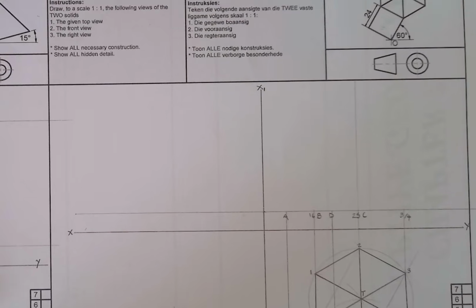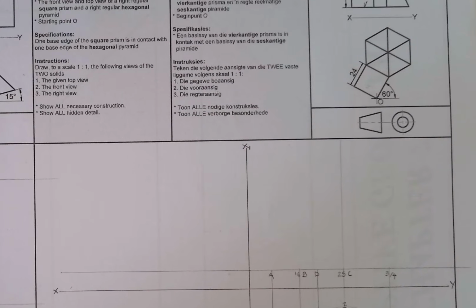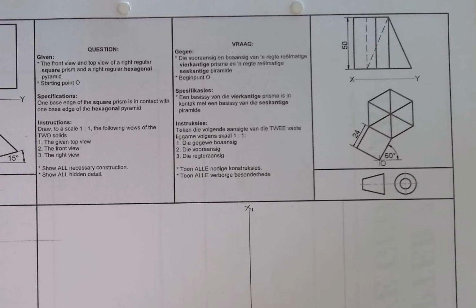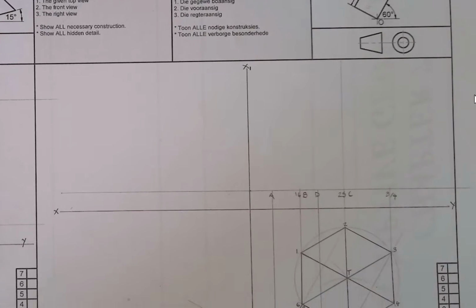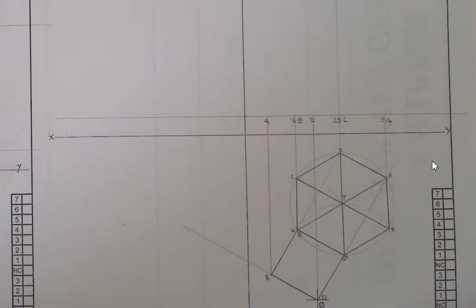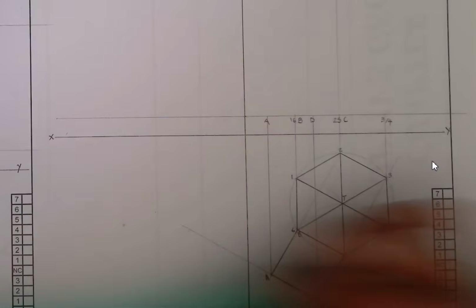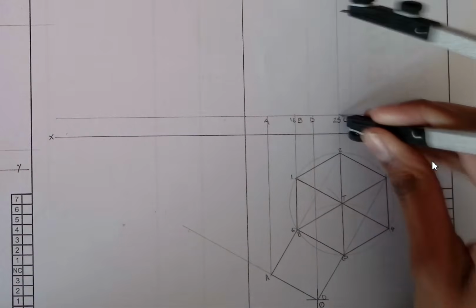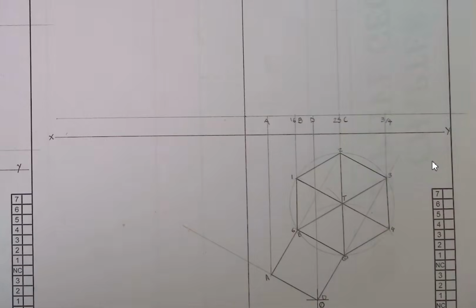And as we can see, the height is 50. The height is 50 there. So we're going to measure 50 and then start drawing what we are also given. Remember, we're still just copying what we are given. The only new thing that we will be drawing from our own head is the right view. So that is your 50.